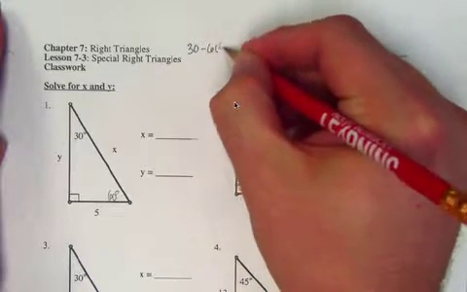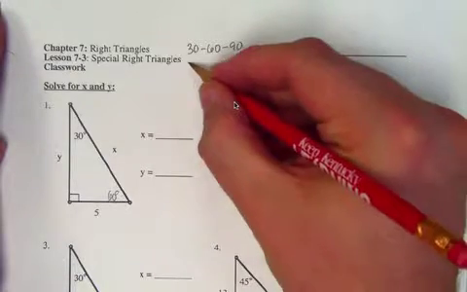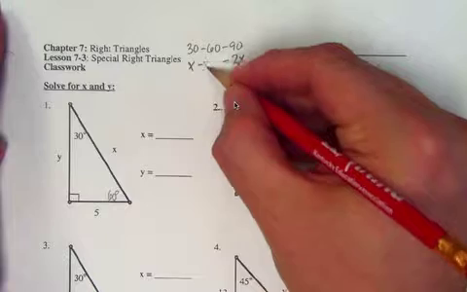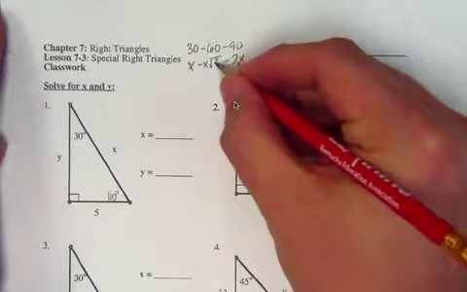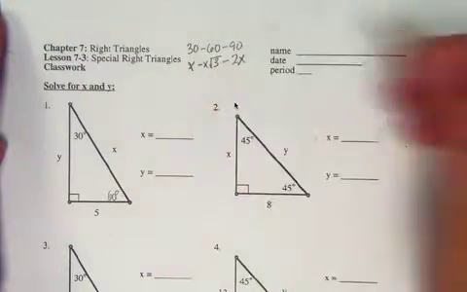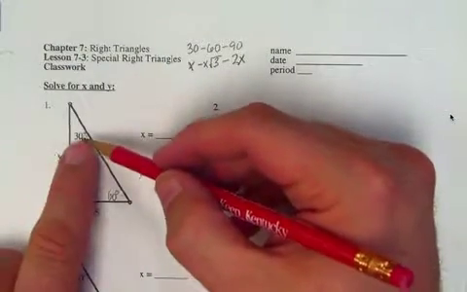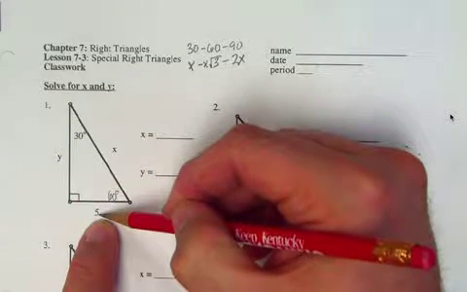30, 60, 90 right triangle, the hypotenuse is always twice the length of the shortest side. And then the middle side, or the side opposite the 60-degree angle, will be the shortest measure times the square root of 3. So working this particular problem, we have opposite the 30-degree angle, we have a measure of 5.